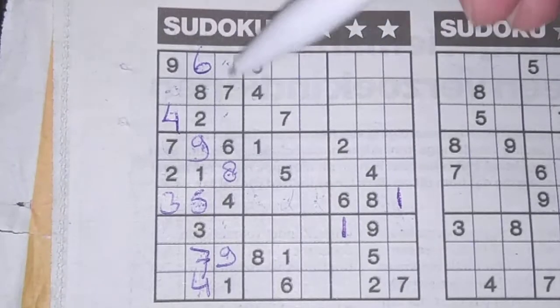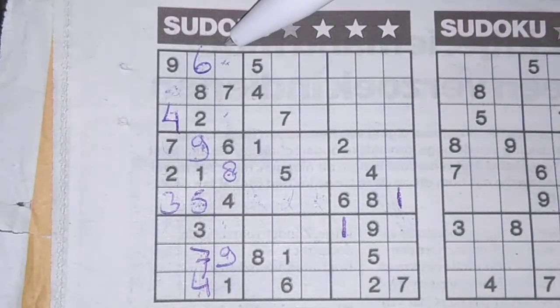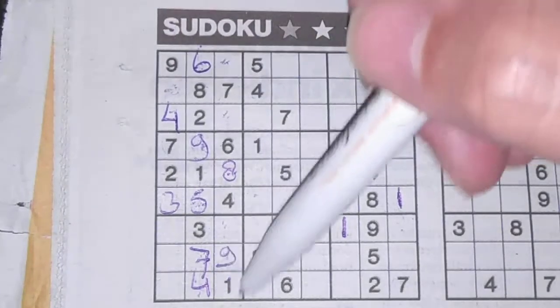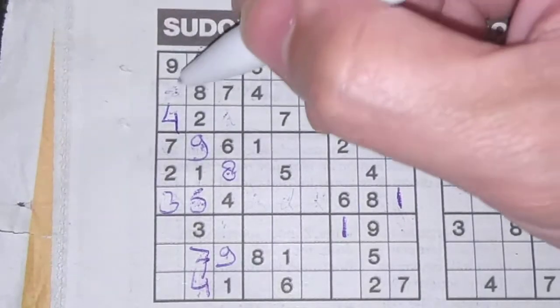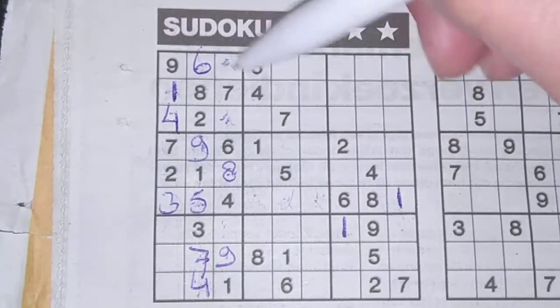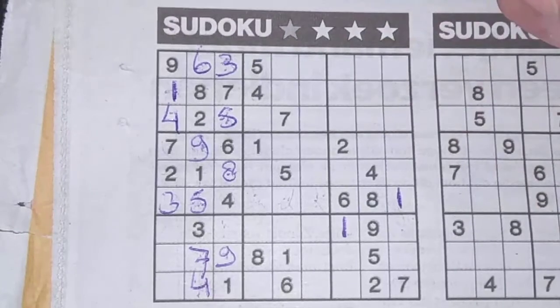The numbers are 1, 5, and 3. I see here 1, so no 1 in these 2 boxes. 1 box left for the 1 should be here. The 3 and the 5 are left. We have a 5 here, no 5 there. 5 should be here, and the 3 goes there.